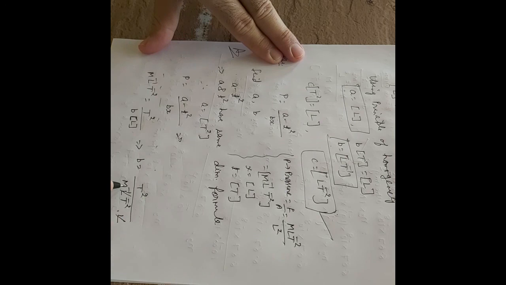When this M goes upward to the numerator, it becomes M to the power minus 1, and T minus 2 will become positive. So how much will it be? T square multiplied by T square. So I can say M minus 1 T to the power 4. This is the answer.